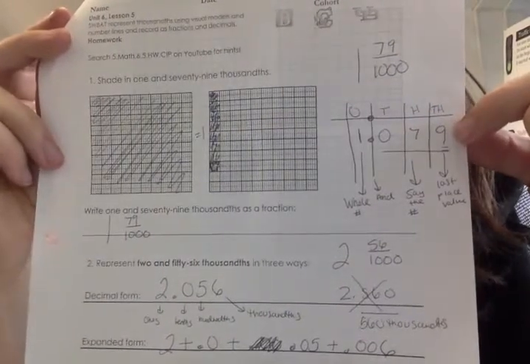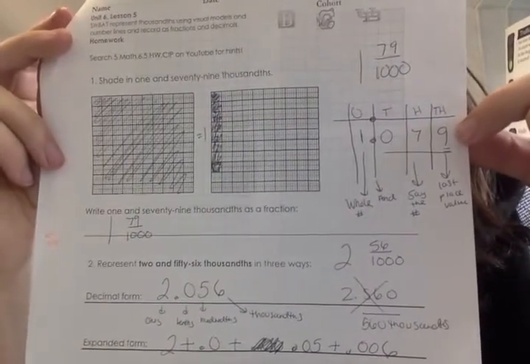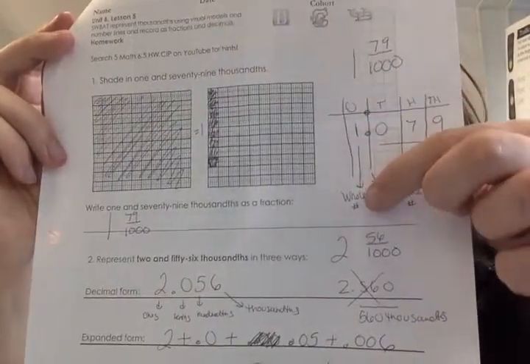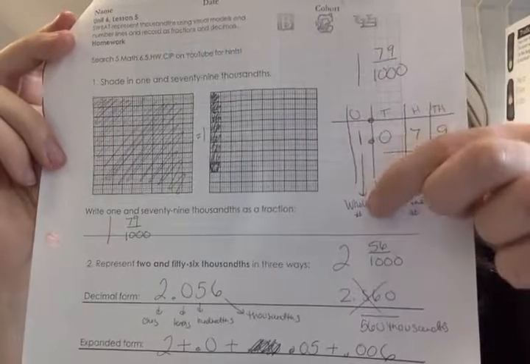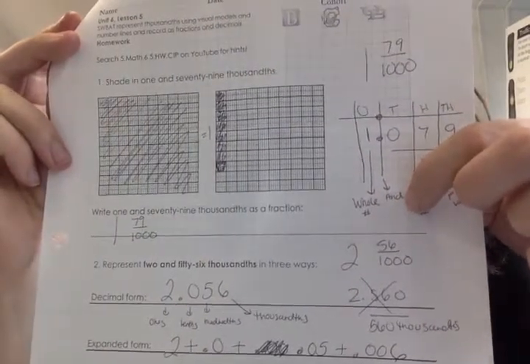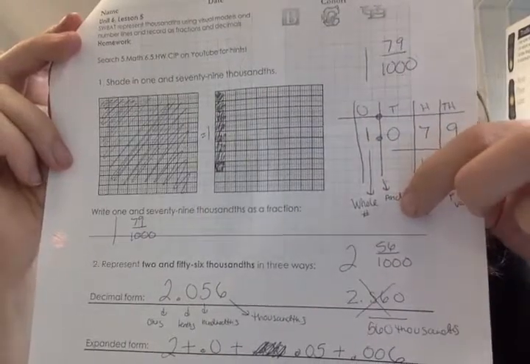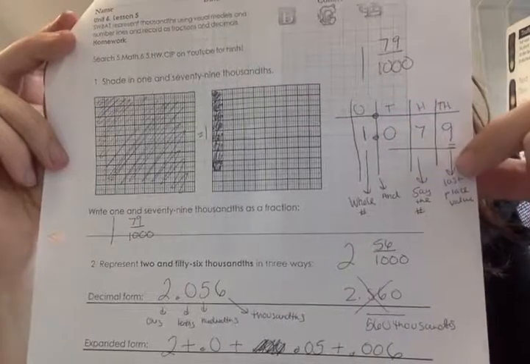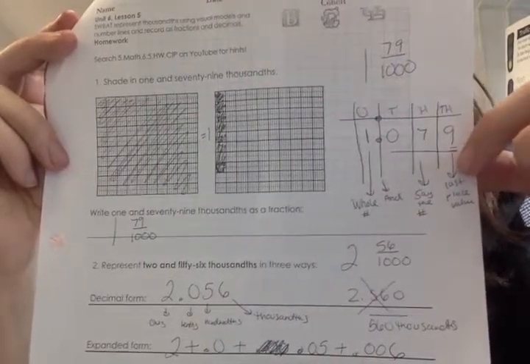Whenever we say a decimal, we always say it starting with the whole number. So we say it as 1. The decimal point is really like "and," so 1 and. Then we have to say the number that comes after the decimal point just as it's written.